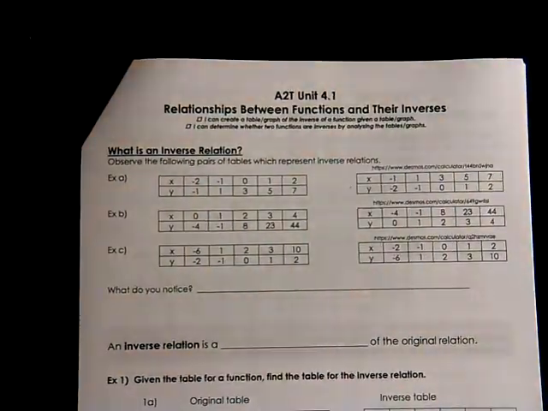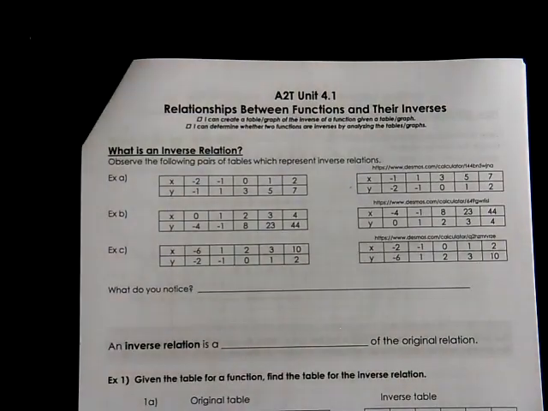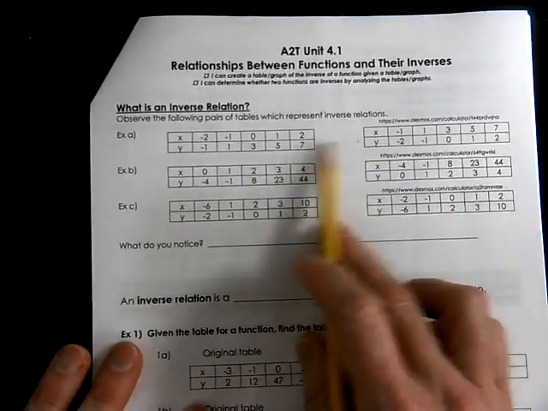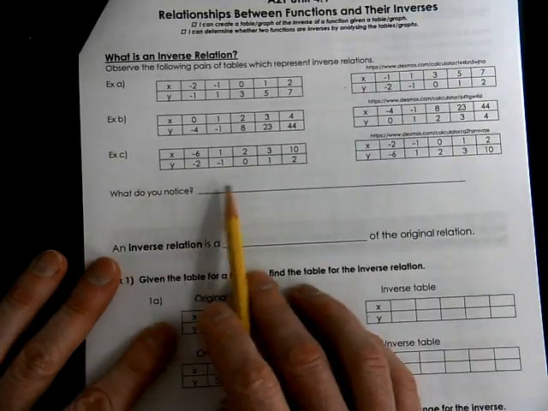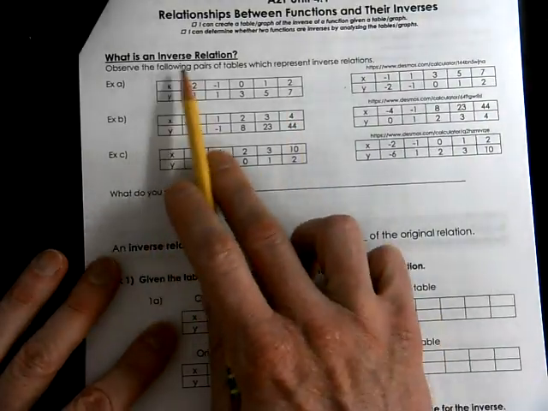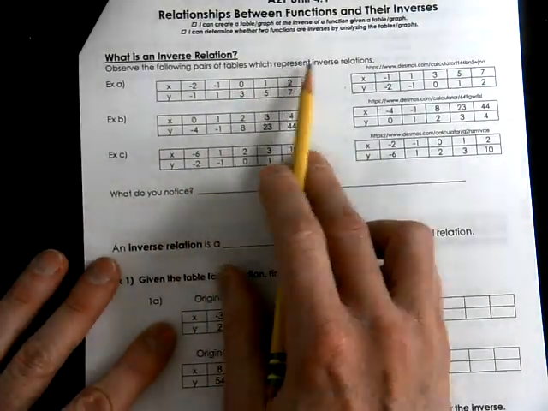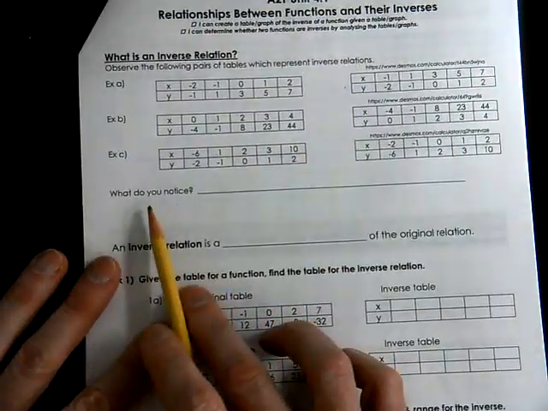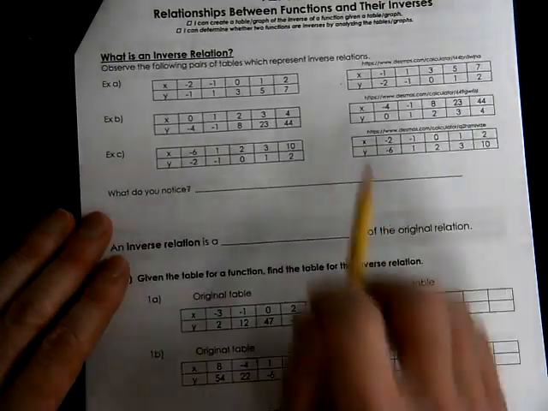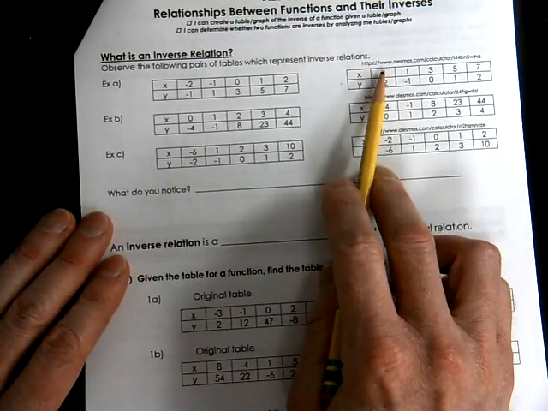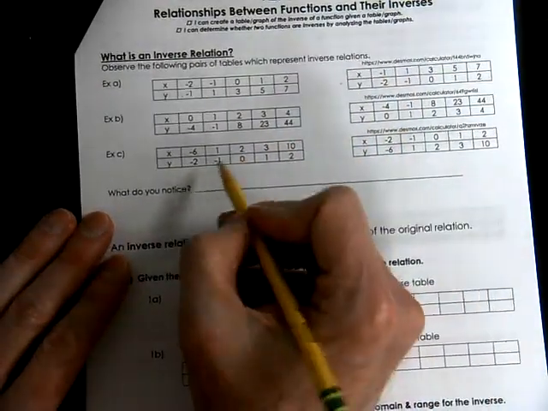So what do we notice about these two tables? Somebody use their words. What do you notice? Observe the following pairs of tables which represent inverse relations. What do you notice? On the second table, the y x values are switched from the original table. Exactly.